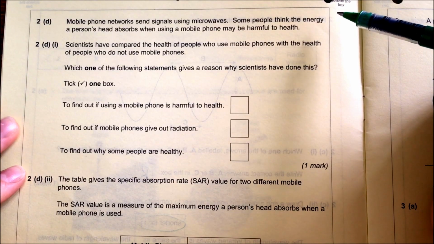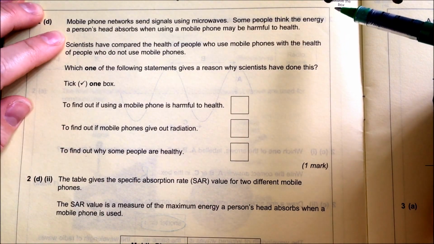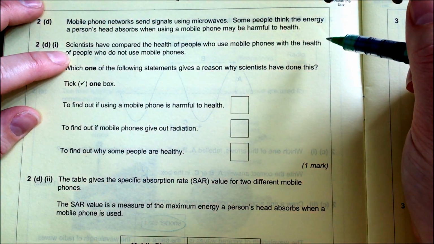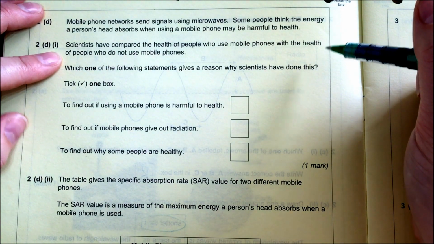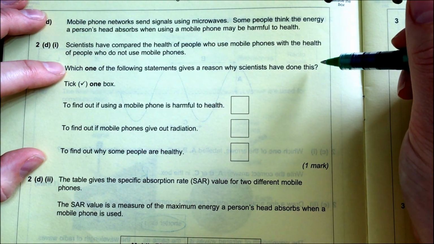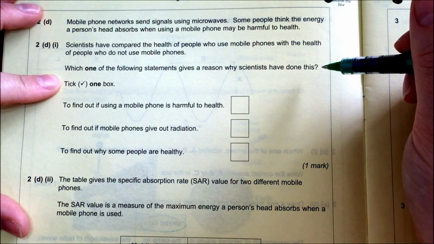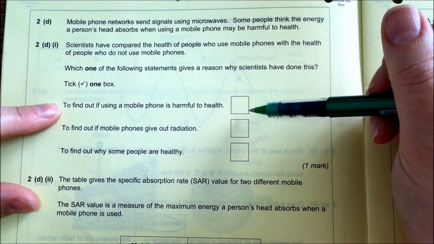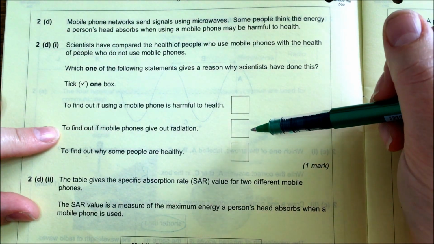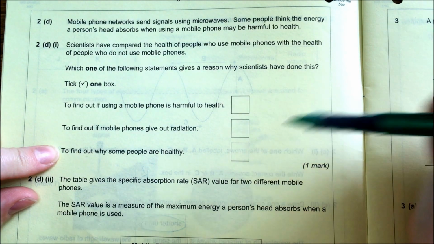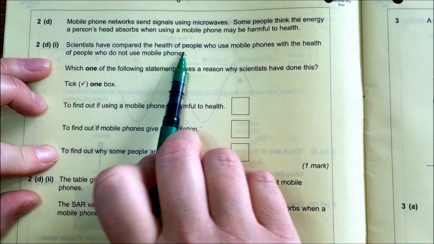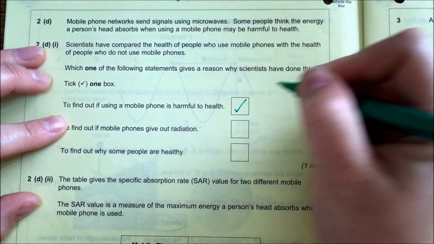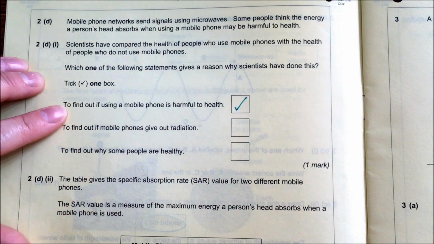Some people think that the energy a person's head absorbs when using a mobile phone may be harmful to health. Scientists have compared the health of people who use mobile phones with the health of people who do not use mobile phones. Which one of the following statements gives a reason why scientists have done this? Tick one box. Have they done it to find out if using a mobile phone is harmful to health, to find out if mobile phones give out radiation, or to find out why some people are healthy? So the reason they have compared the health of people who use mobile phones with the health of people who do not use mobile phones is to find out if a mobile phone is harmful to health.